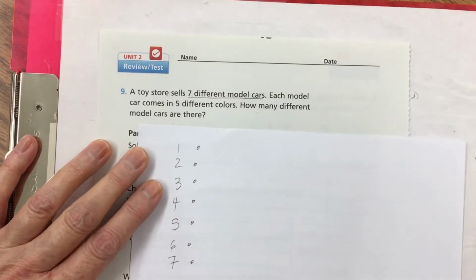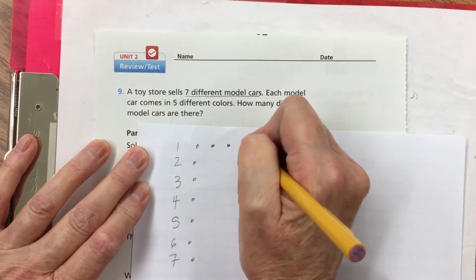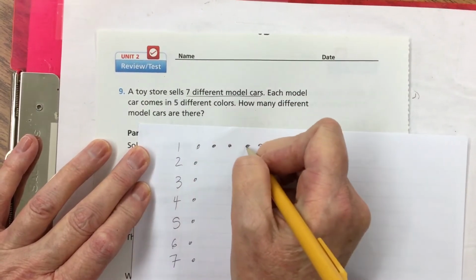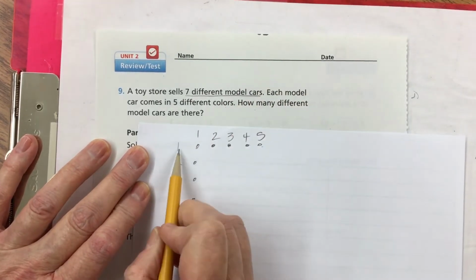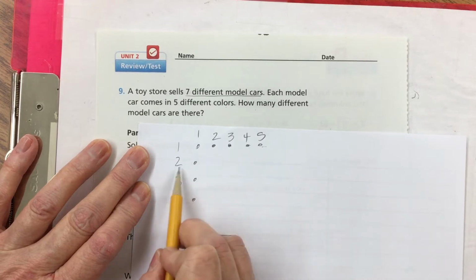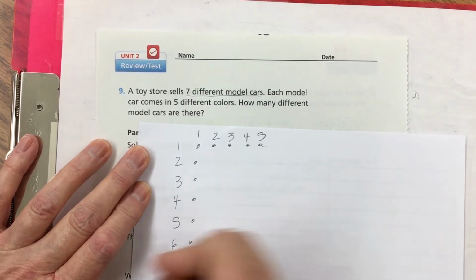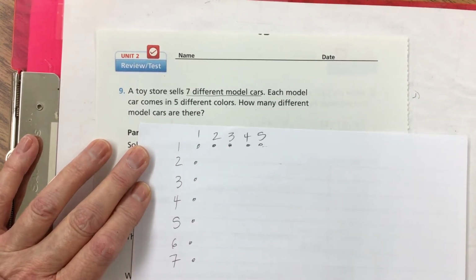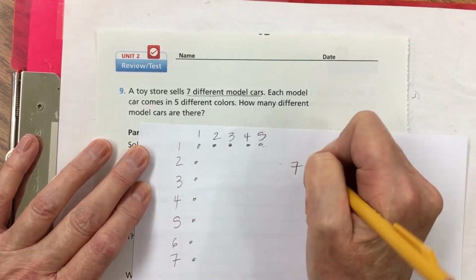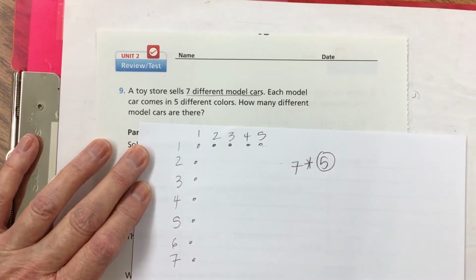And each one comes with 5 colors. 1, 2, 3, 4, 5. So car 1 comes with 5 colors. Race car 2 has 5 different colors. So there's 7 cars, and each one comes with a different color. 7 groups. And there's 5 in each group, 5 different colors in each group.